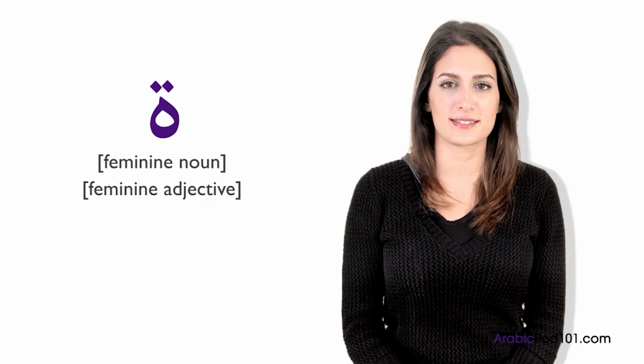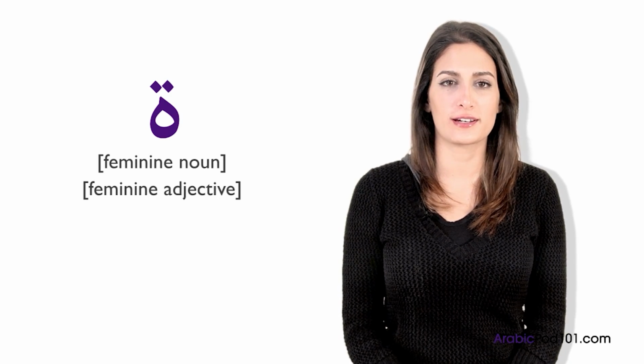When you see this letter appearing at the end of any word, it means that this word is feminine, be it a noun or an adjective. Keep this in mind because it's going to help you a lot when you start learning Arabic grammar. And that's it for this lesson's letters. I hope this wasn't too complicated.